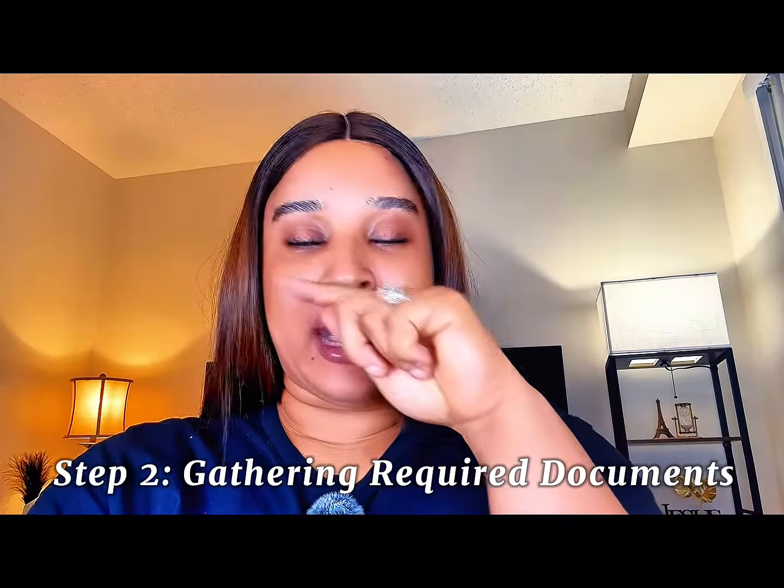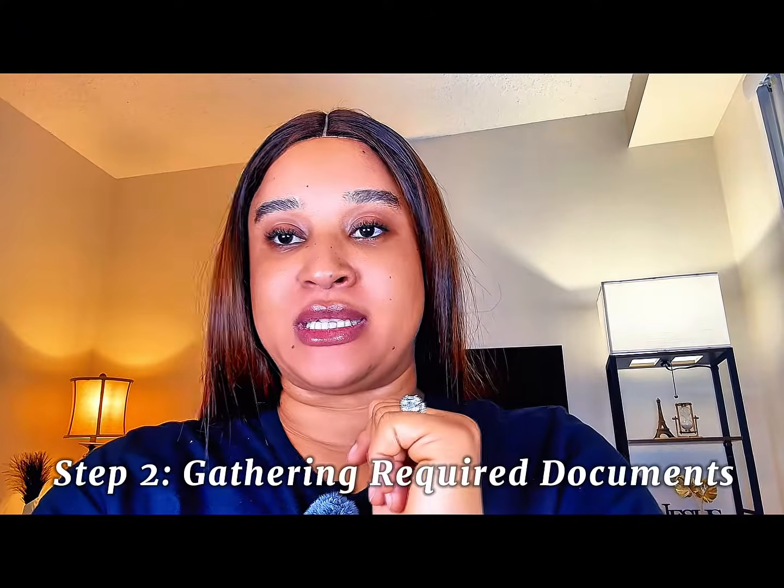Once you confirm that you and your family member meet these requirements, then you are ready to move on to the next step, which is gathering your documents. Step 2, gathering required documents. Now that you know you are eligible, the next step is gathering all the documents required for your application.